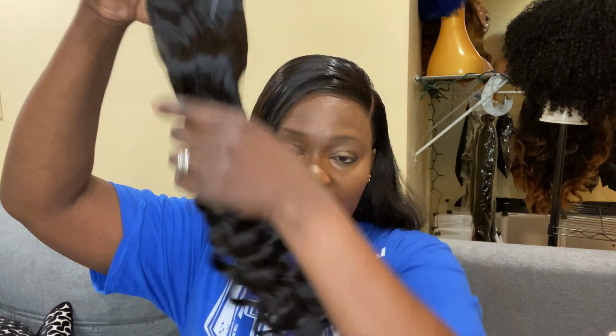So the next hair we want to talk about is the number 3, if I may say, the wavy hair. The wavy hair is also common and popular. This is loose deep.